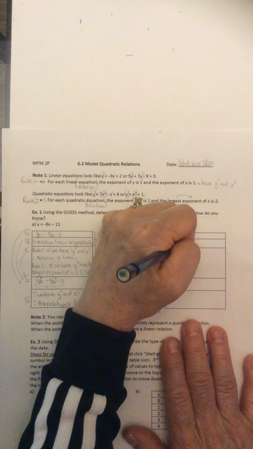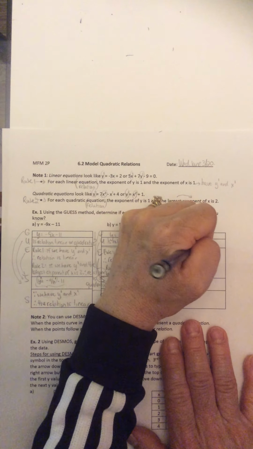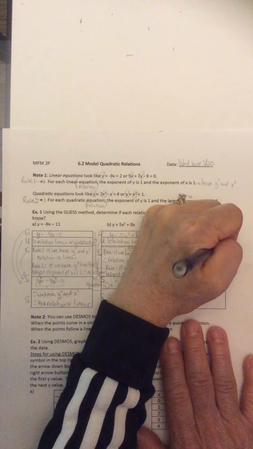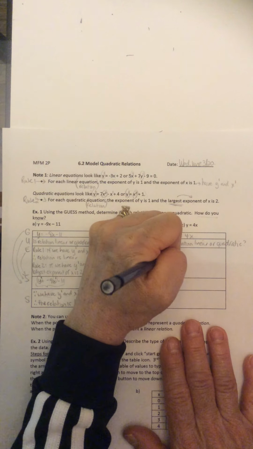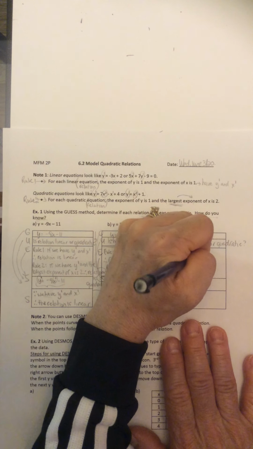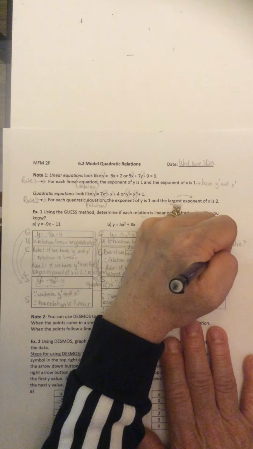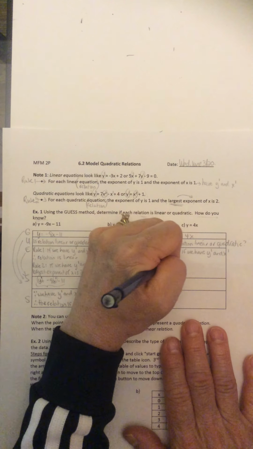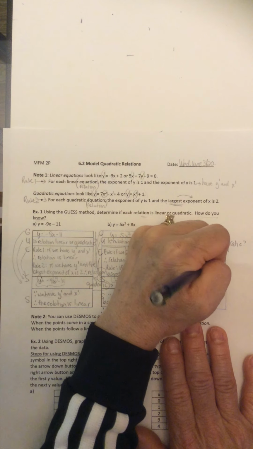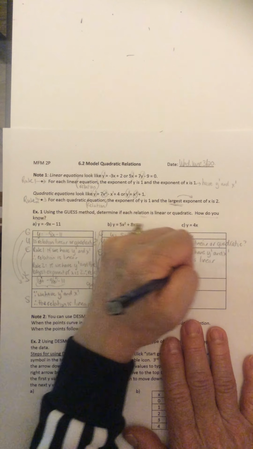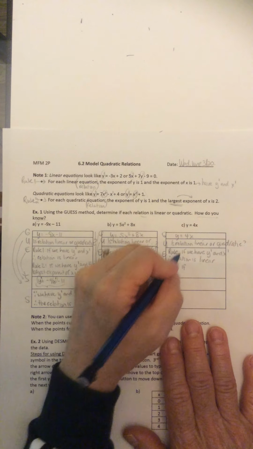All right, so we are given y equals 4x, and the unknown is: is the relation linear or quadratic? The equation is more like a rule, remember? So if we have y to the 1 and x to the 1, therefore the relation is linear. Okay, that's rule 1, and if you want you can label them, rule 1, rule 2.